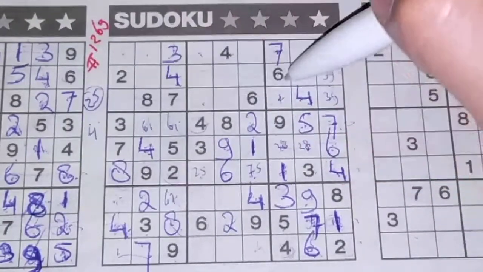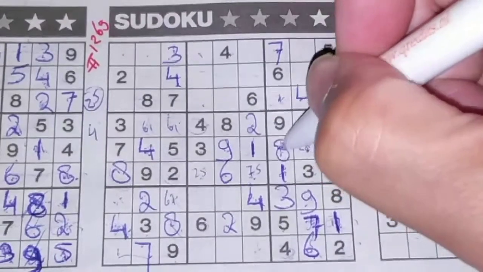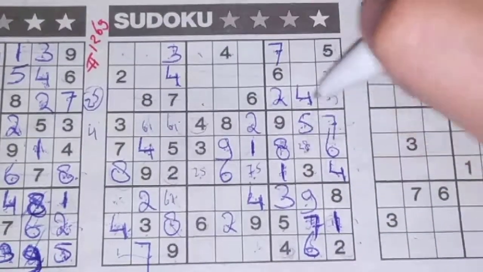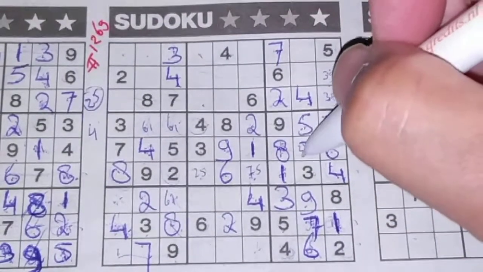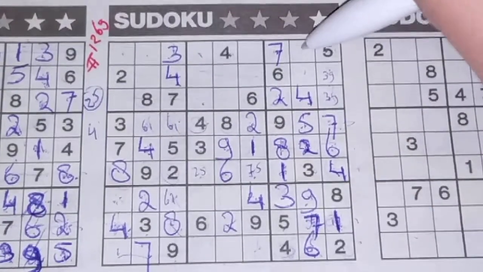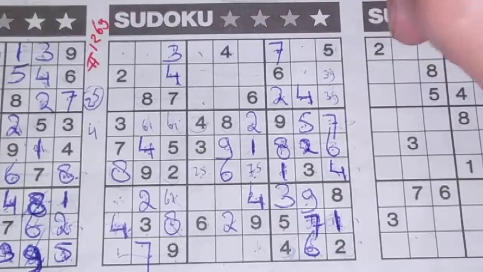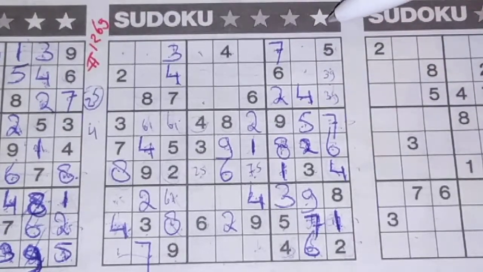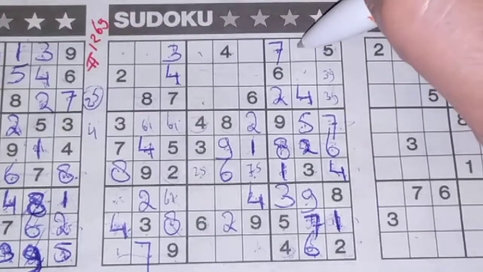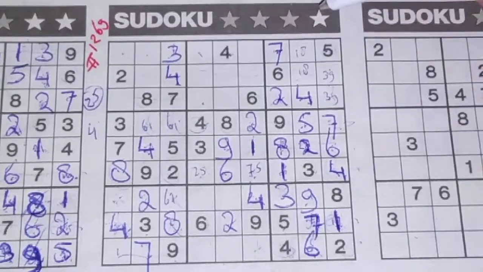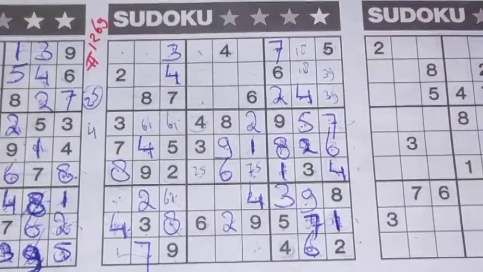We see here an 8, so no 8 there. 8 should be here and the 2 goes there. One number left in this big square for the number 2. Two numbers left in this big square for the numbers 1 and 8. Cannot fill this yet, but it's a pair.